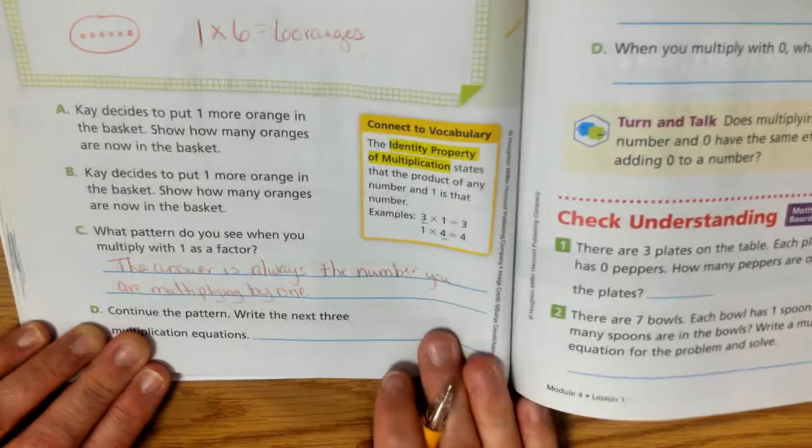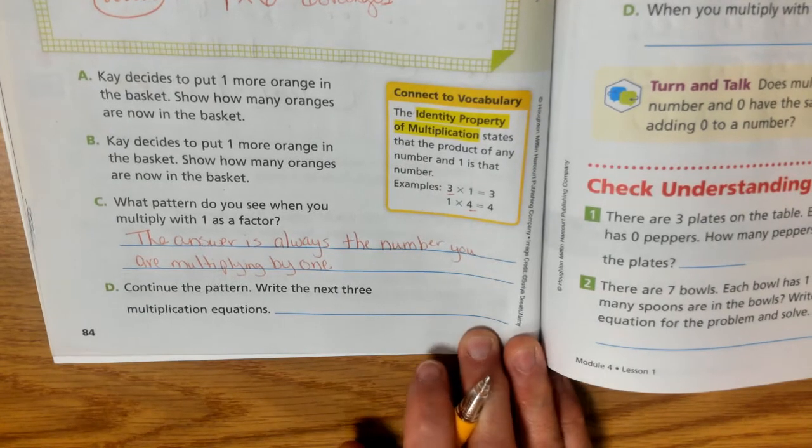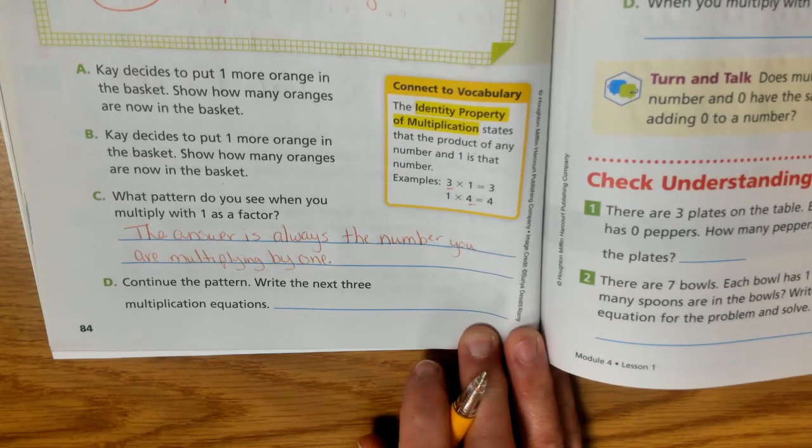So the answer is always the number you are multiplying by 1. It's always what your answer is going to be.